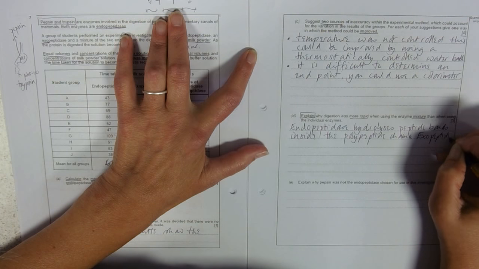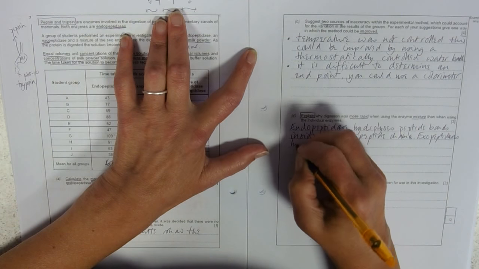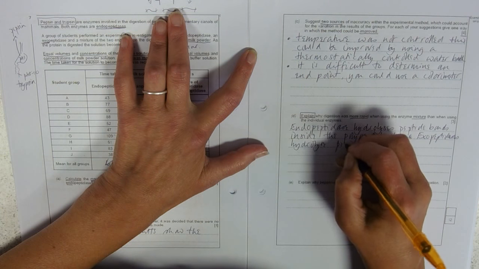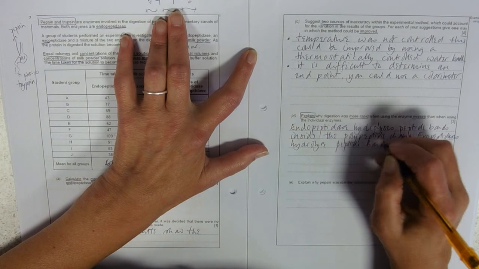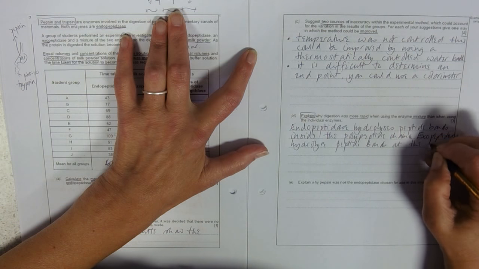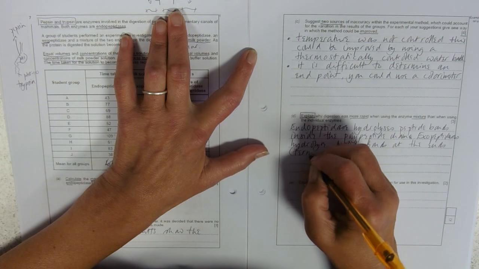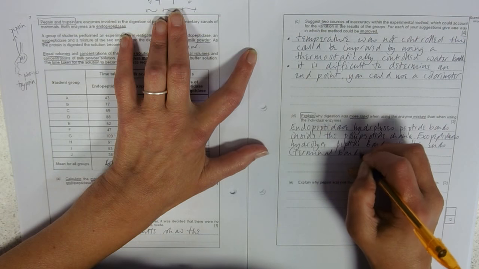Oh, can't spell chain. Exopeptidases. Can't spell either. Hydrolyze peptide bonds at the ends. I'm just going to call those terminal bonds. I like that, it all sounds very fatal.